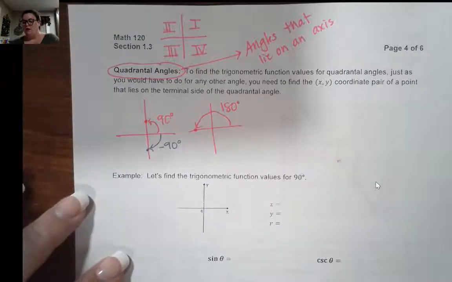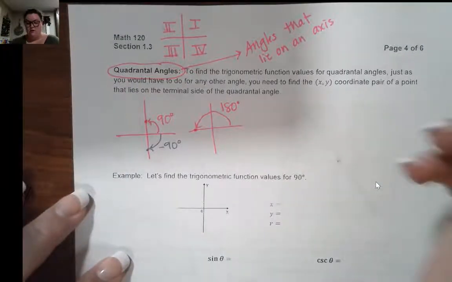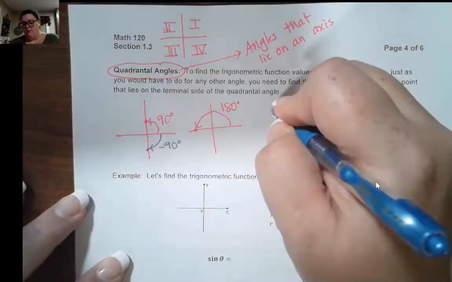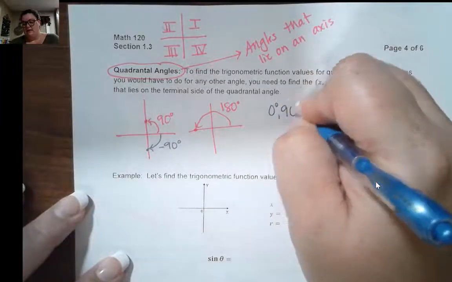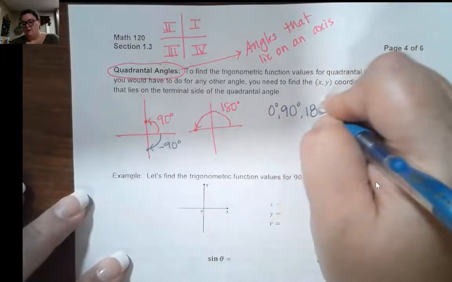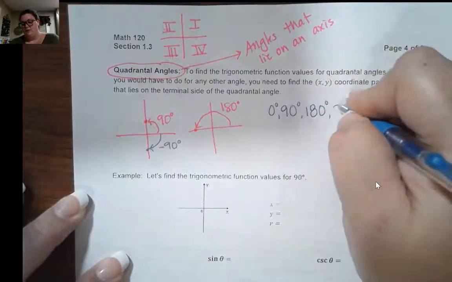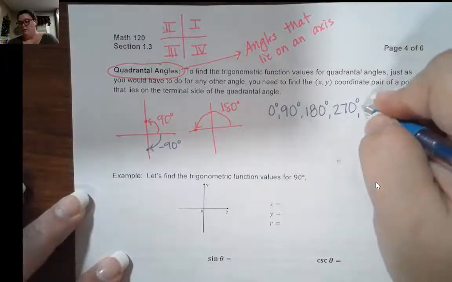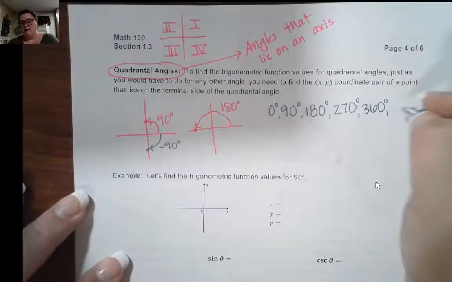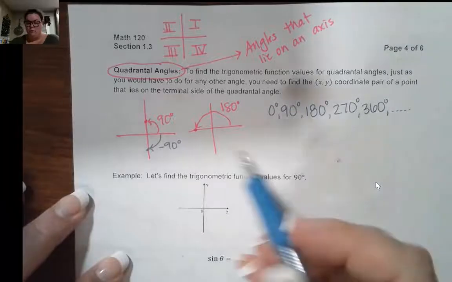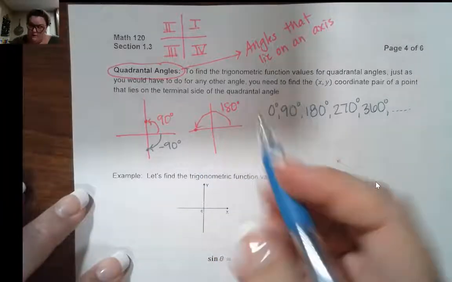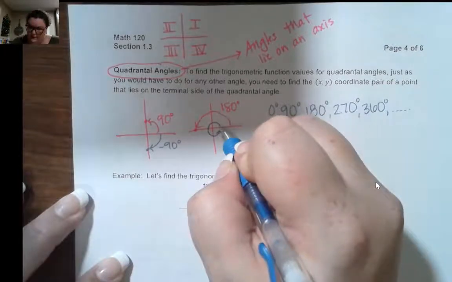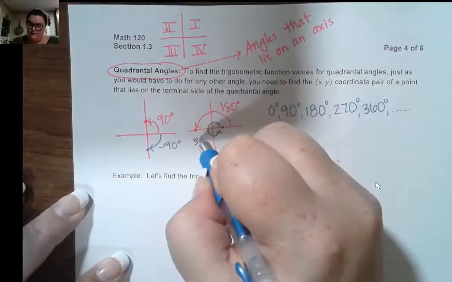So when we talk about quadrantal angles, we're basically talking about like 0 degrees, 90 degrees, 180 degrees, 270 degrees, 360 degrees, right? And we could keep going because we can make more than one revolution, right? 360 is all the way around, right? That would fall right here if I did 360 degrees.